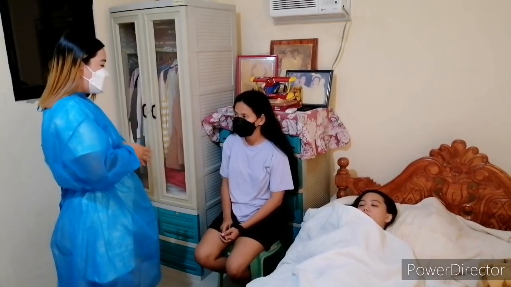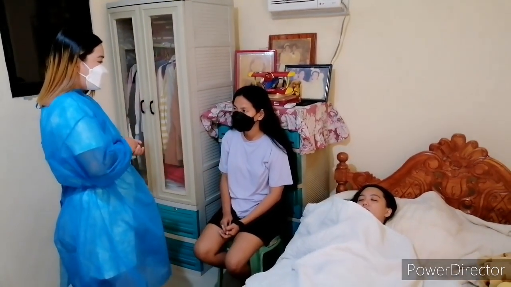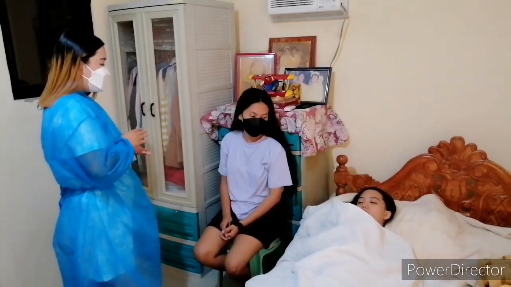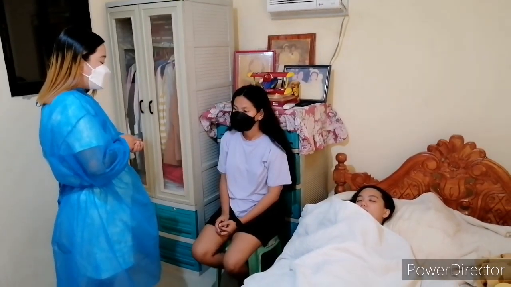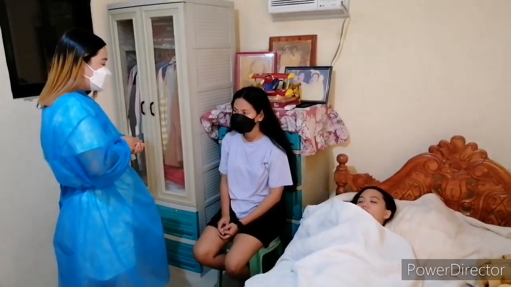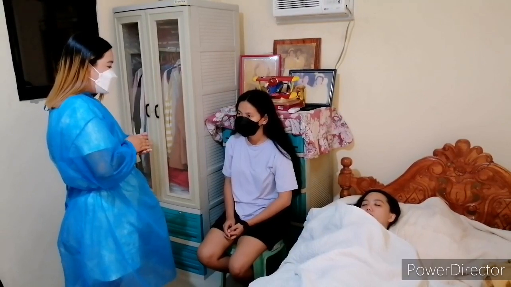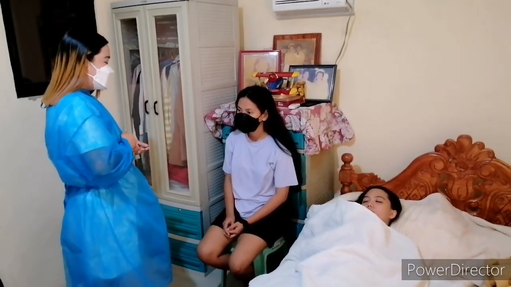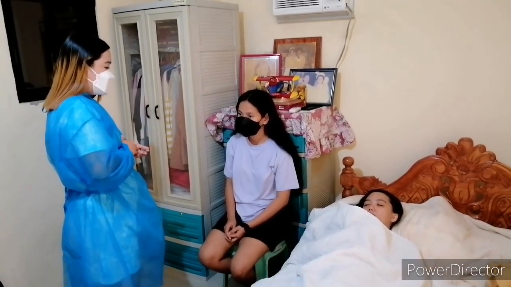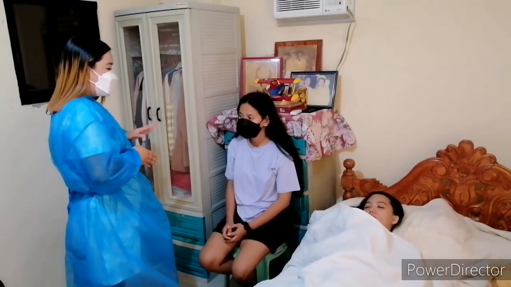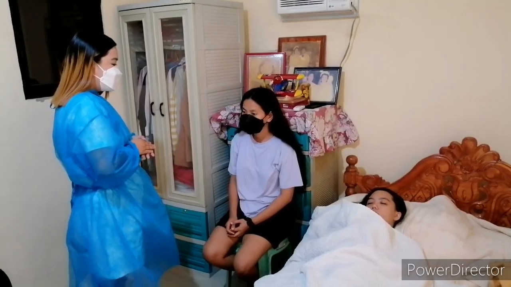So, expect that the patient may receive a blood transfusion through IV, and blood components may be given during a transfusion to help stop the bleeding. Blood components are the parts of blood that help it to clot. Examples are clotting factors, platelets, and plasma.